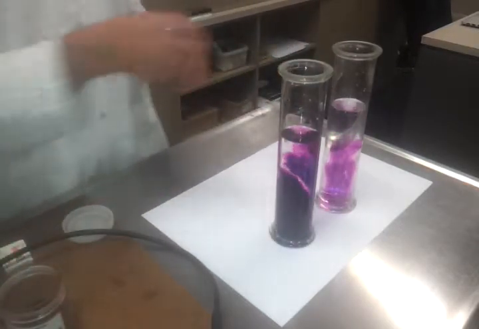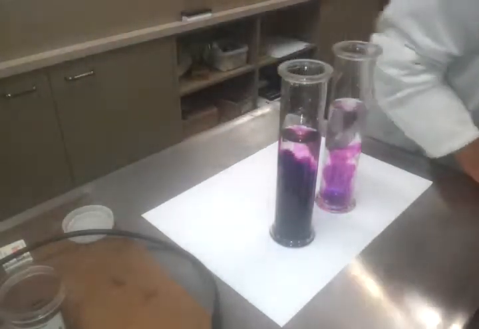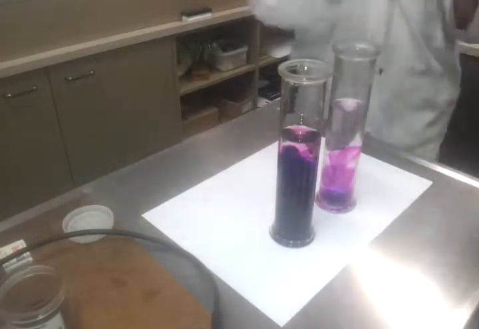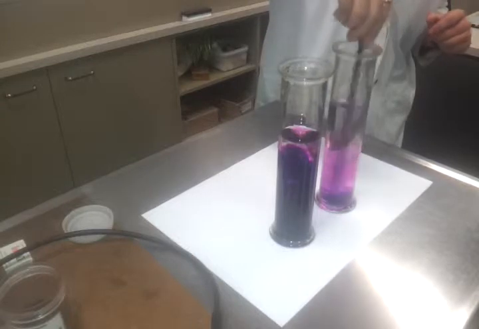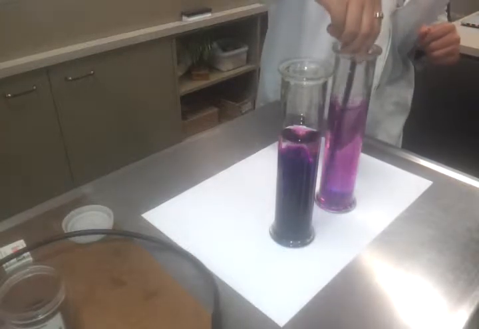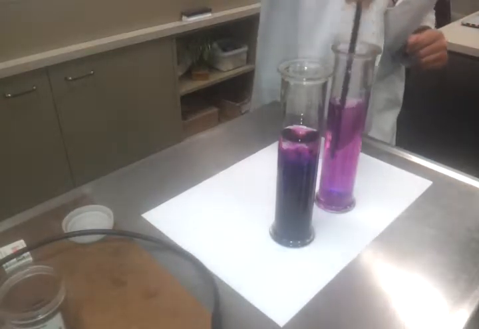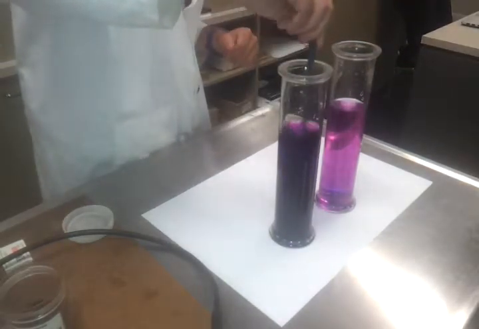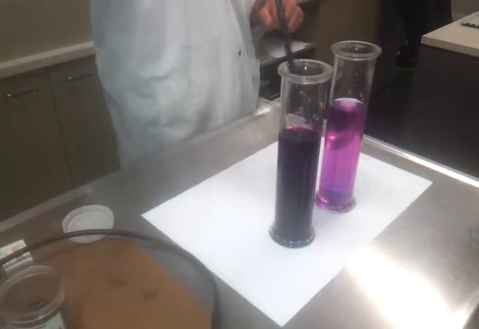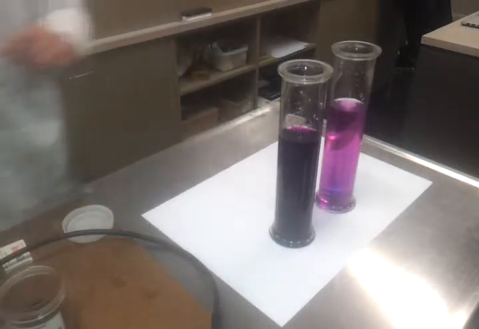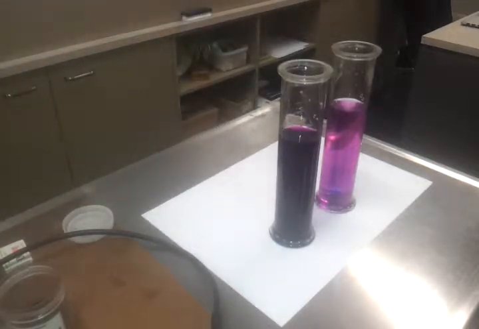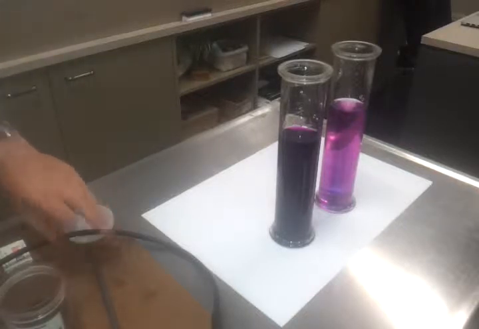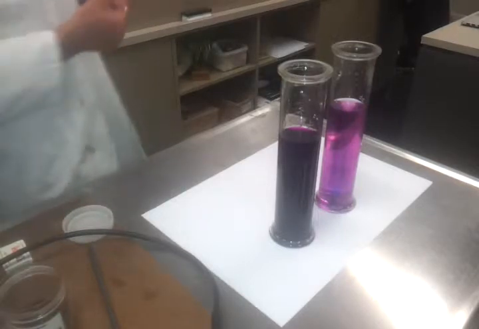And give them a wee stir with the stirring rod. Okay, and already I've heard some qualitative descriptions. We've got a light purple, or nearly pink, and a dark purple, correct? Cool. Right, so your observation is one's a darker purple, well, they're both purple. One's a darker purple than the other would be your observation.